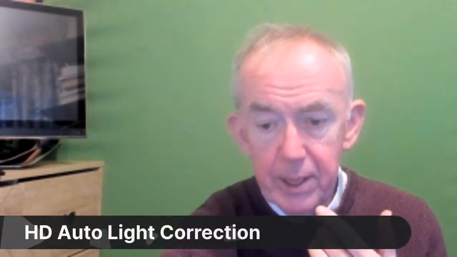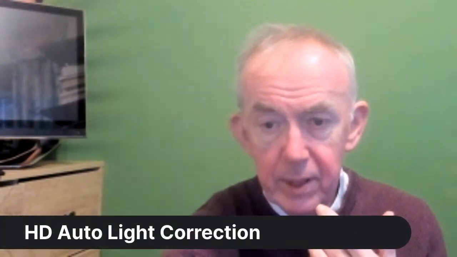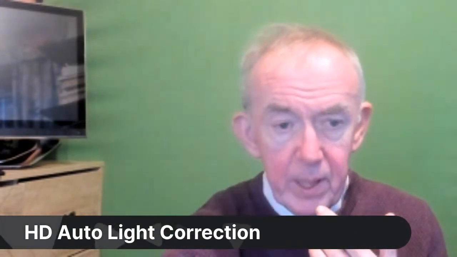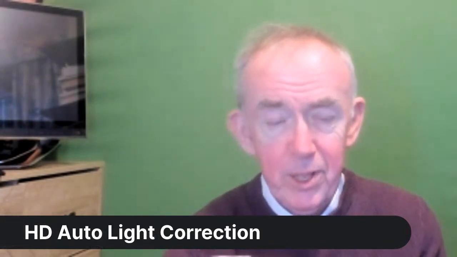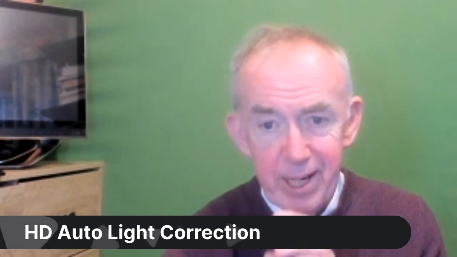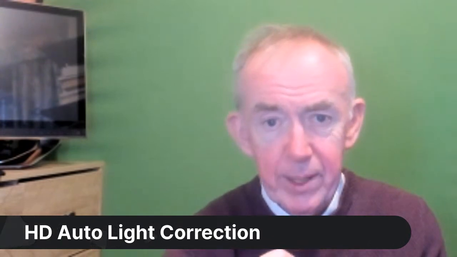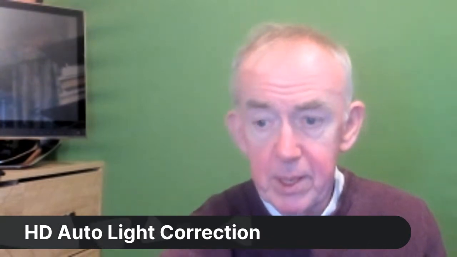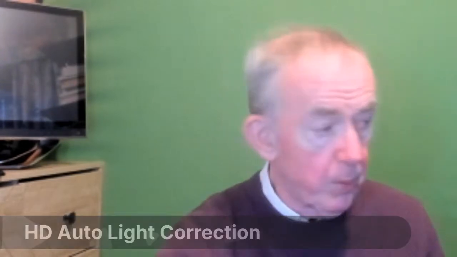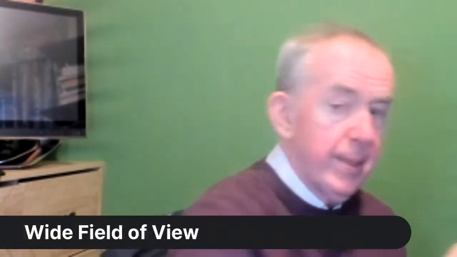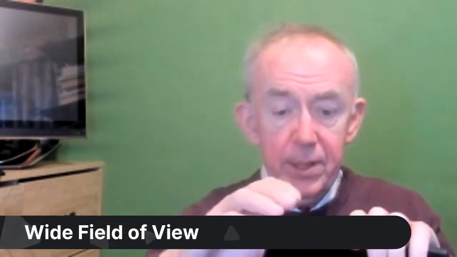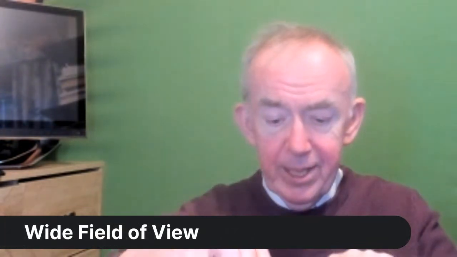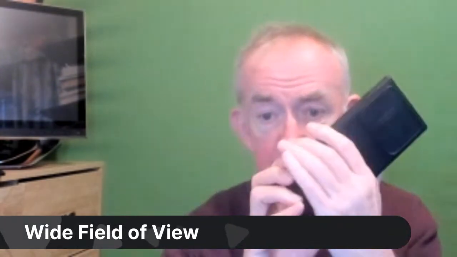It's got HD light auto correction, so if the lighting in your room is bad, and remember I switched all the lights off a moment ago, then the camera will try to auto correct, so you'll still be able to see me. It's got a wide field of view. It has a 90-degree field of view, and this is a Samsung Galaxy S22 Ultra smartphone being used as a prop.